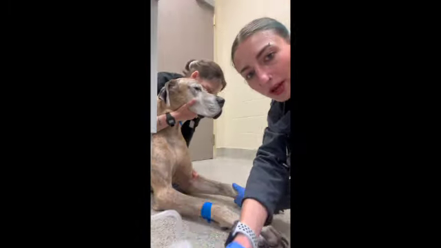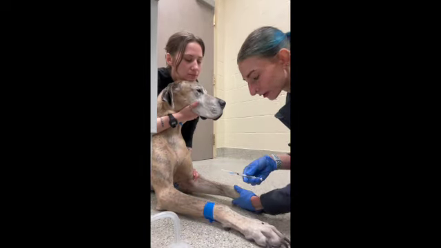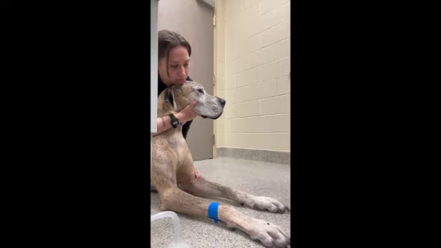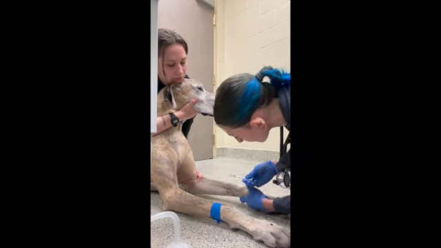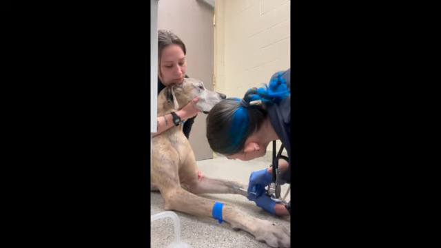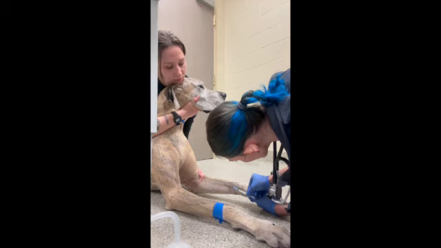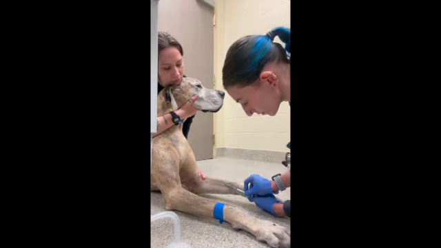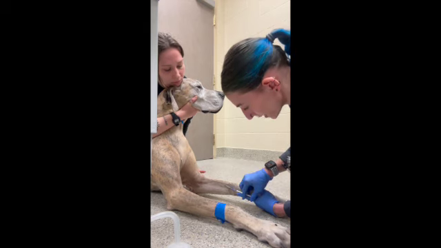Alrighty, we're going to give an intravenous injection for our canine patient. You're going to draw back to make sure that there is blood in your syringe, and then once you see blood, you can go ahead and push the medication.